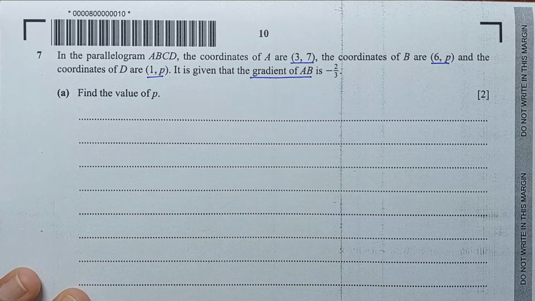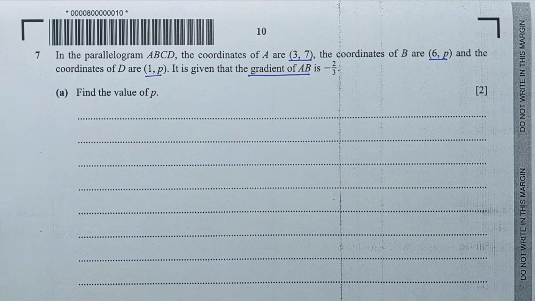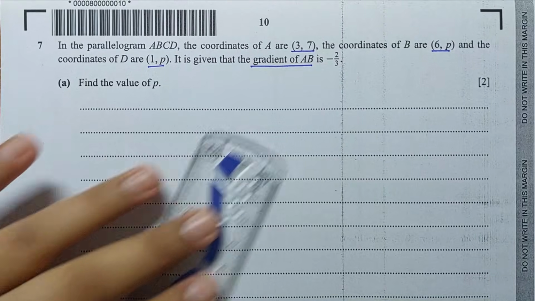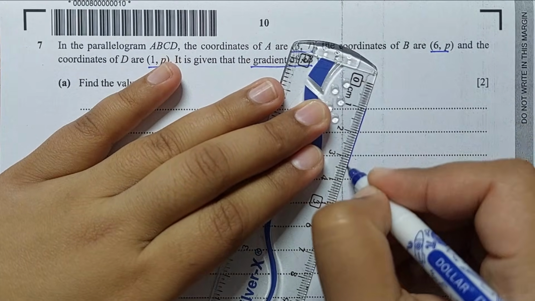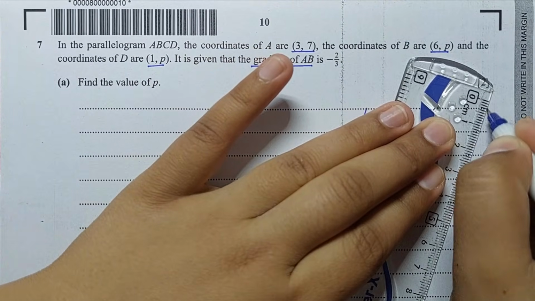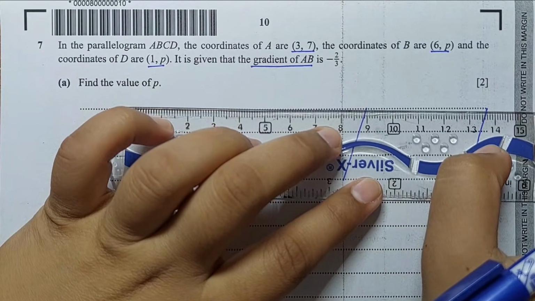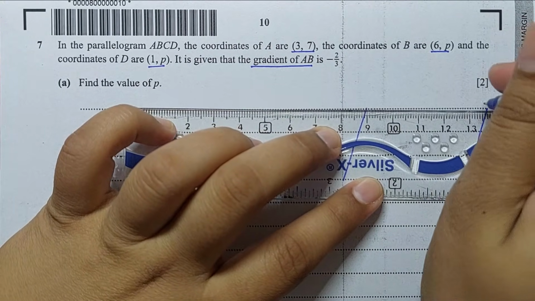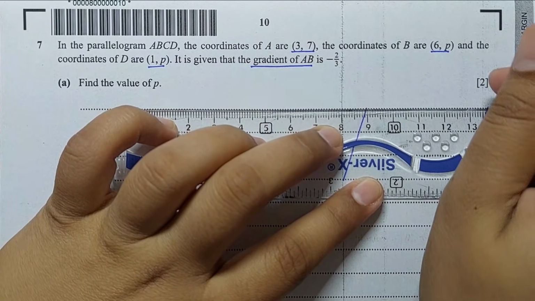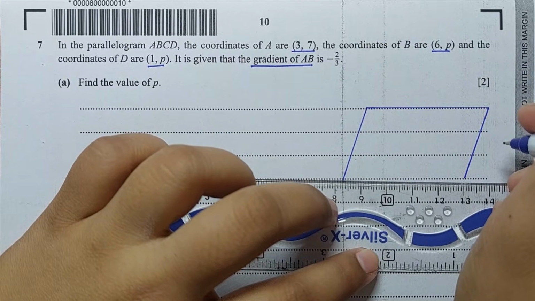Okay, so first let me draw the parallelogram. As we know, the opposite sides of a parallelogram are parallel, right?